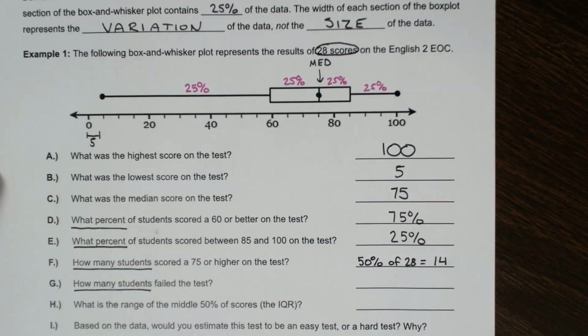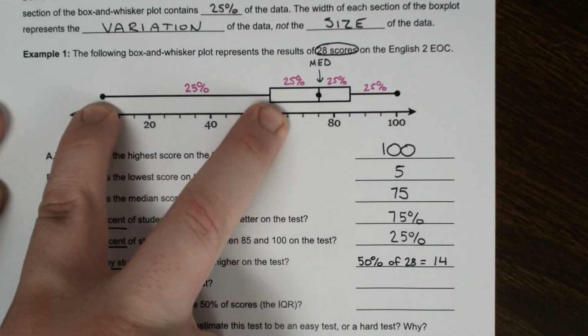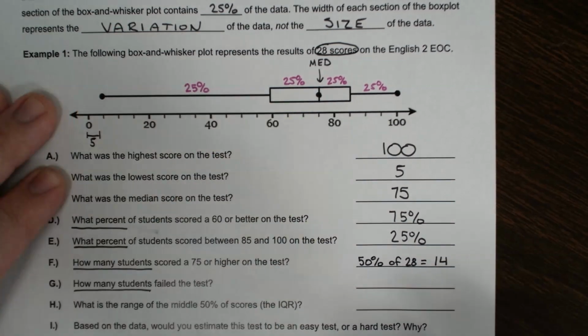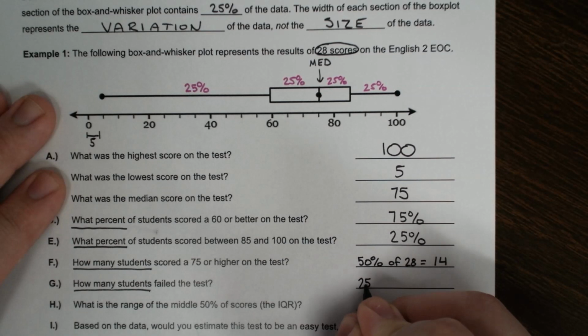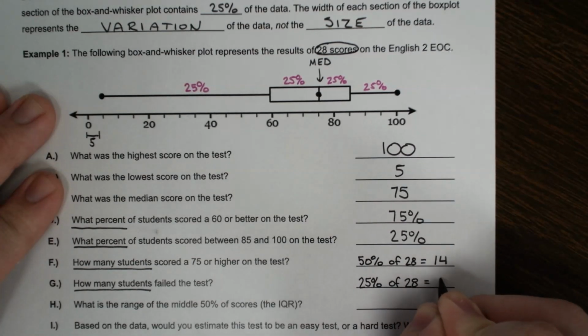Okay, how many students failed the test? What's a failing grade? Below a 60. So it looks like this. 25%, which is how many students? 7. 25% of 28 is 7.